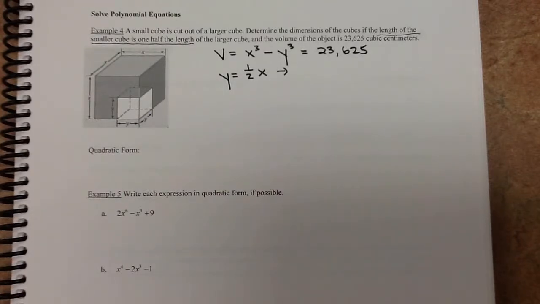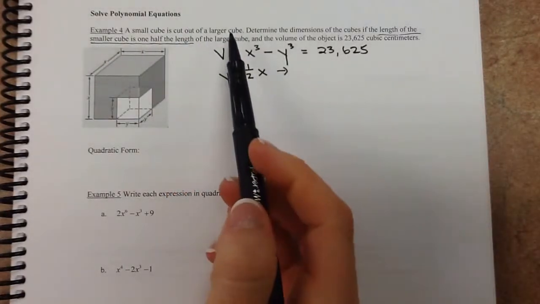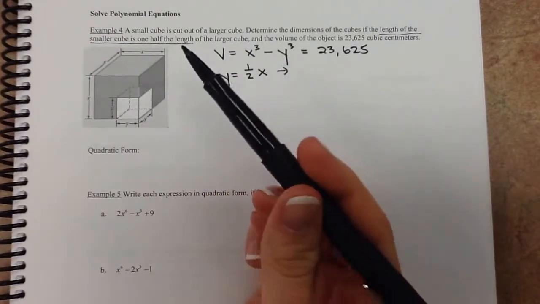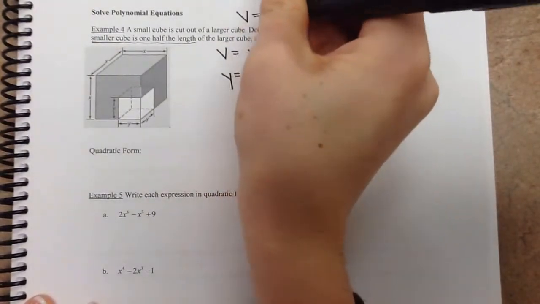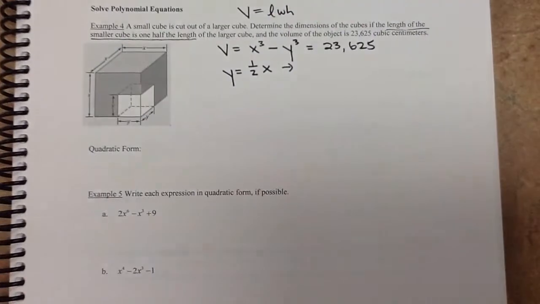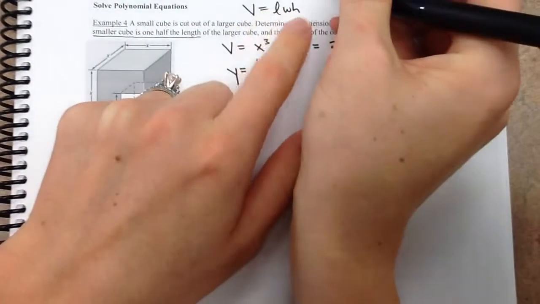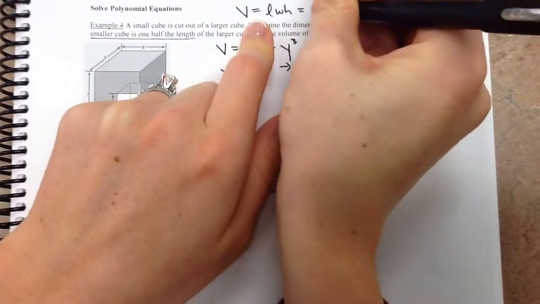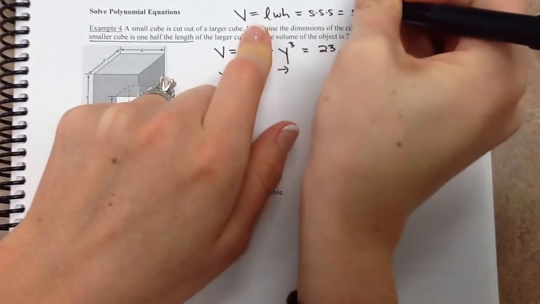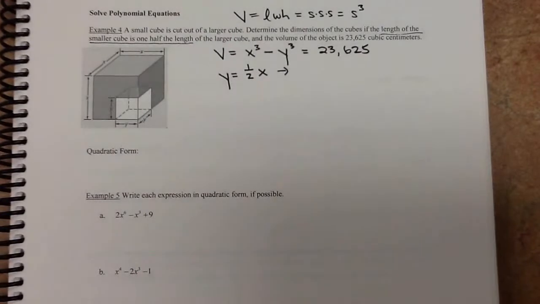So it states that a small cube is cut out of a larger cube, so we should know what the volume of a cube is. Volume of any box three-dimensional shape is length times width times height, but if all the sides are the same, it would just be side times side times side, which is side cubed. Okay, so that's what we're working with here.